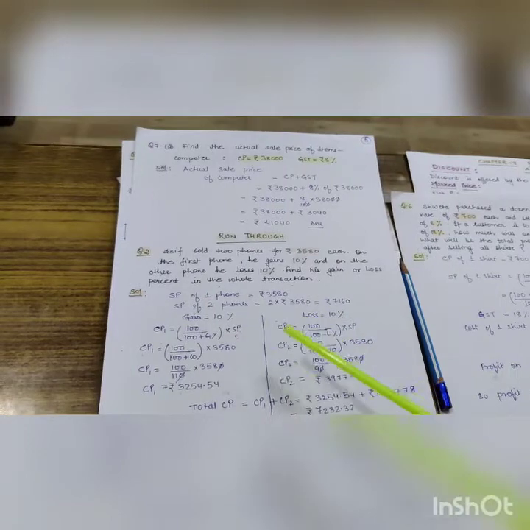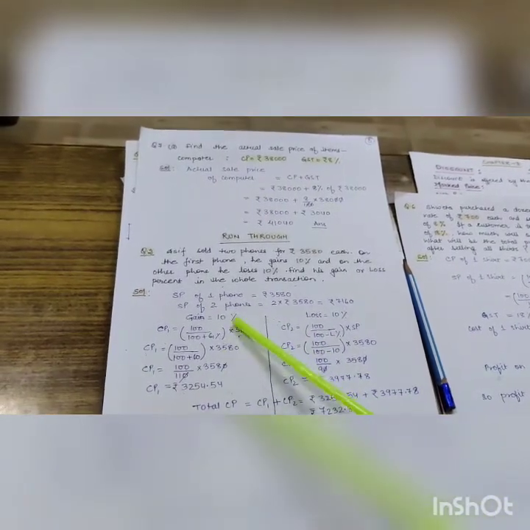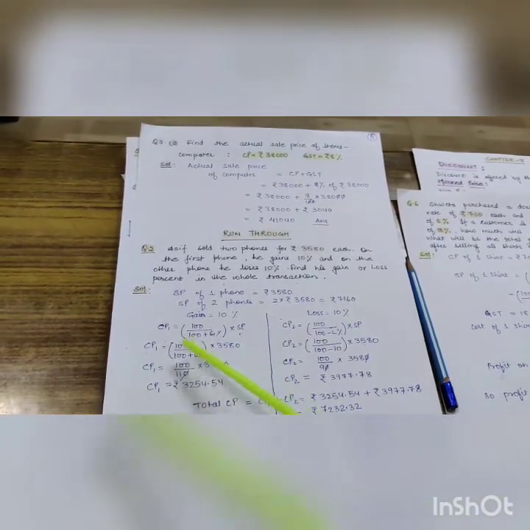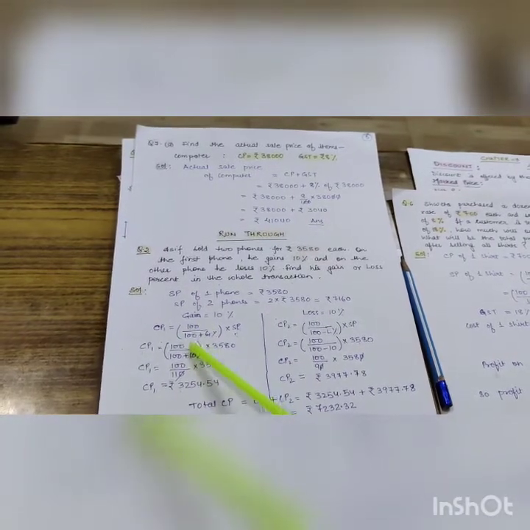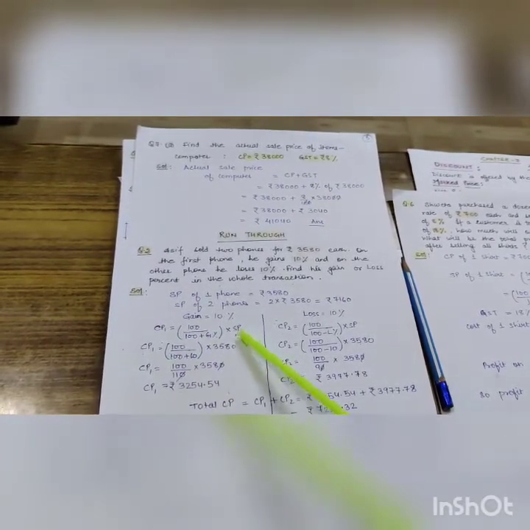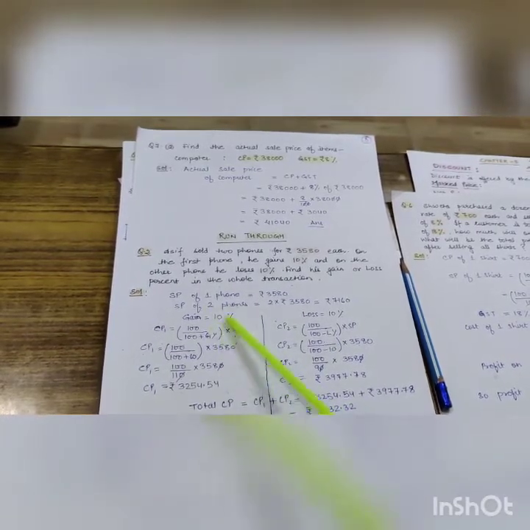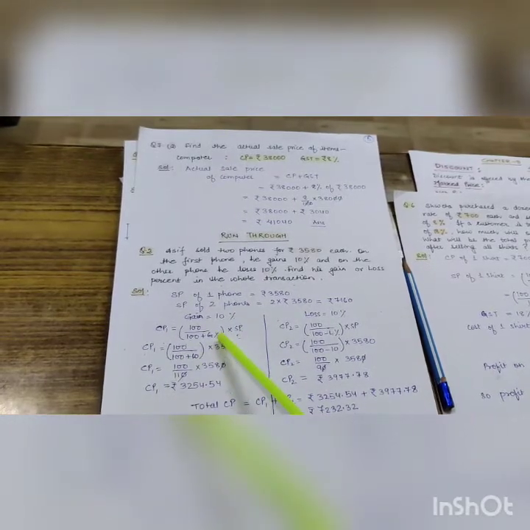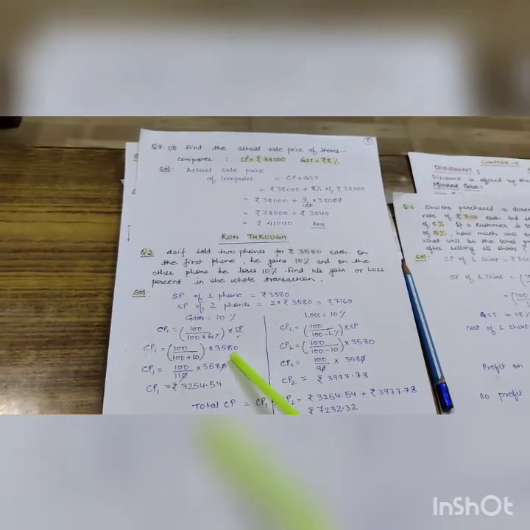If the selling price is same and on one transaction he's gaining and on one he's losing, that means the cost price has to be different. So let's calculate the cost price of the first phone. The formula is 100 upon 100 plus gain percent into SP. We are using the formula for the gain percent because on one phone he is gaining 10%. So let's substitute all the values given to us. Gain is 10% and the selling price is 3,580.